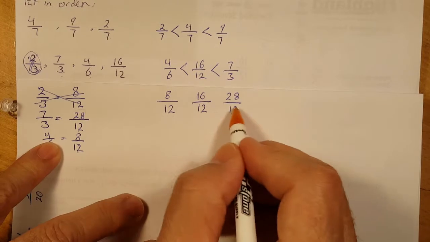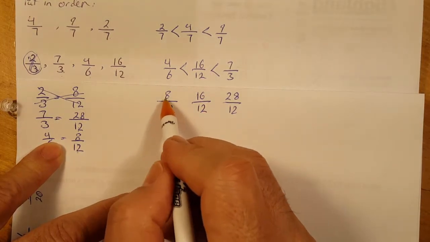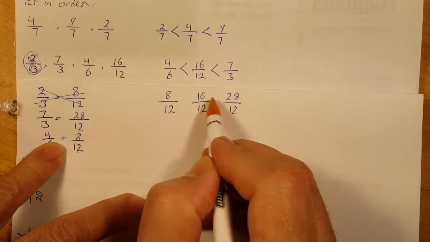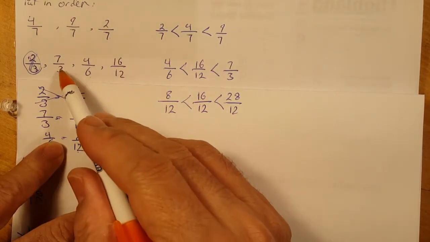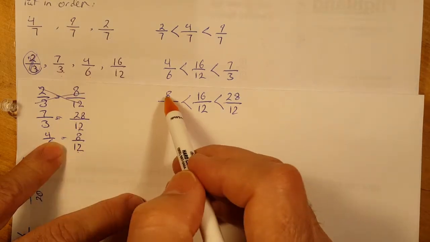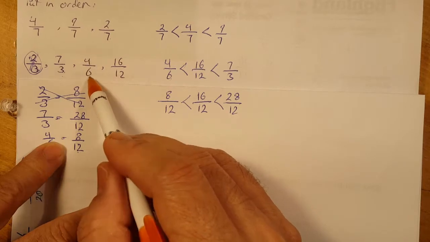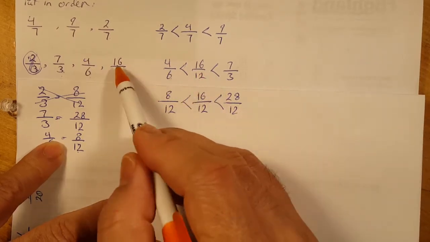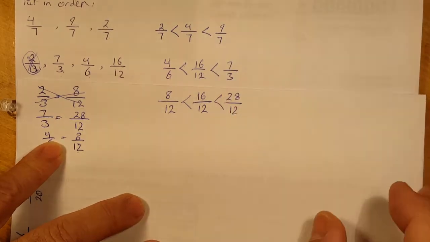So 3 fractions with the same denominator. We order from least to greatest: 8, 16, 28. So if we want to choose the original ones, 4 over 6 is the smallest one, 16 over 12 the next one, and 7 over 3 the biggest one.